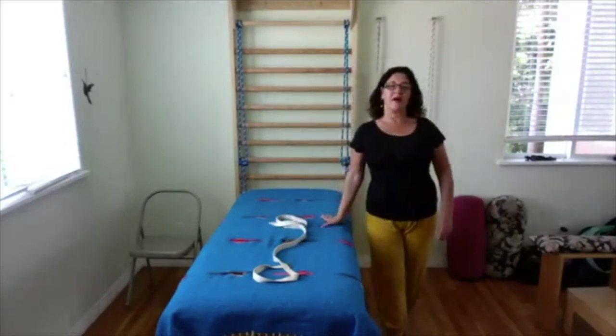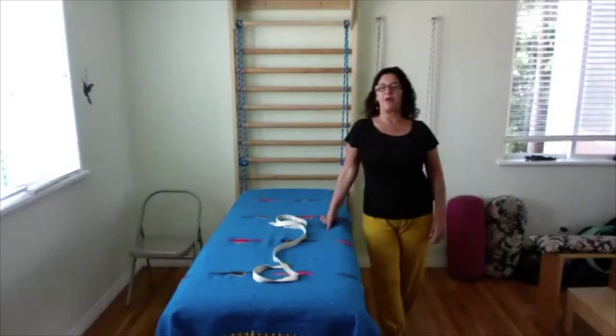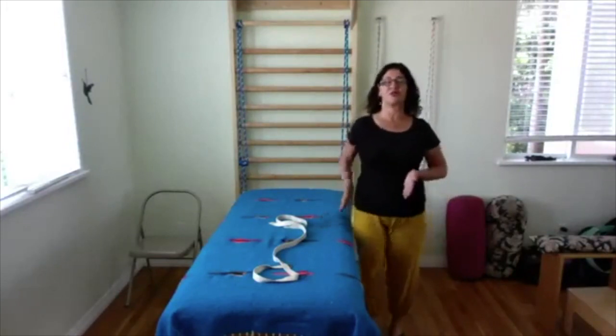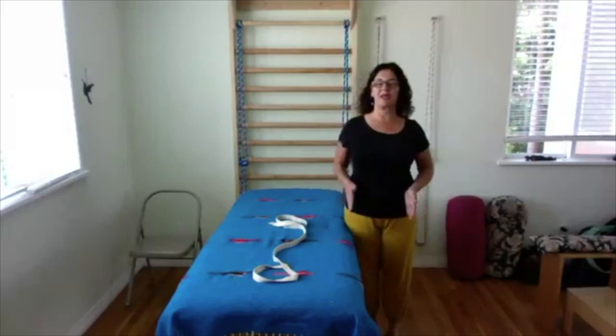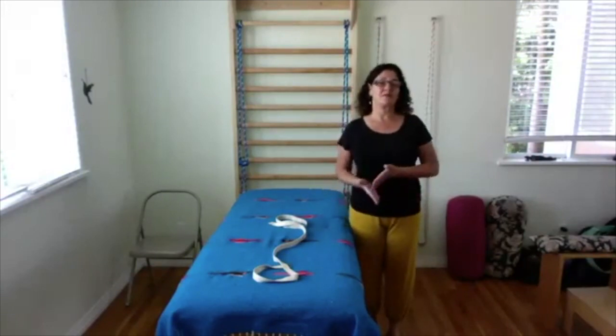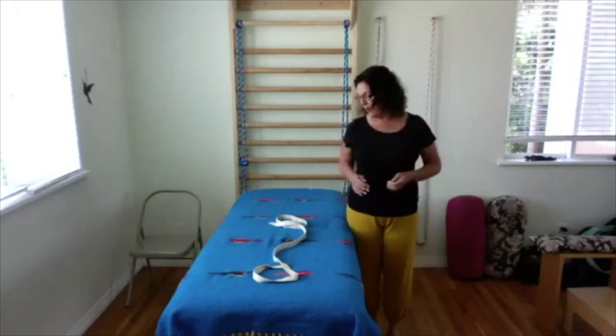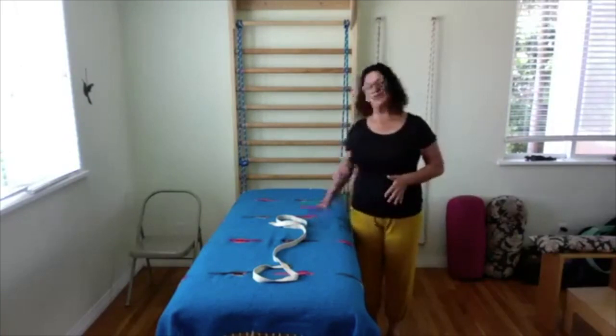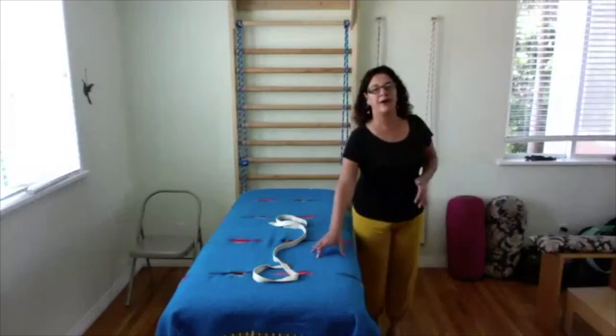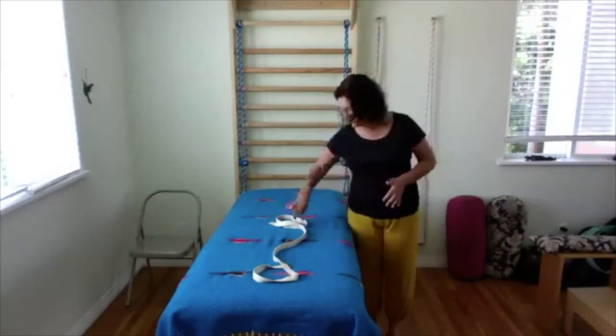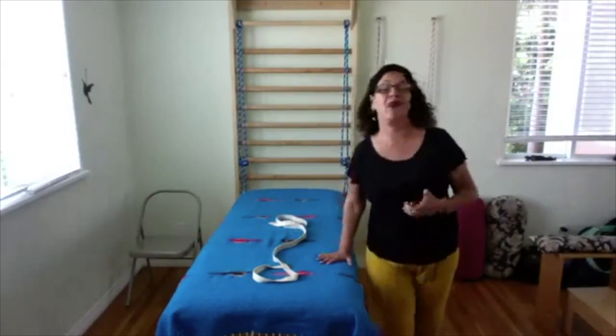So I would ask you then, knowing that part of your curve is structural, meaning that's the shape of your spine, we can't change that, and part of it is postural, that's the part that we can still move and work with, what do you think I'm going to ask you to do to start to decrease the size of those curves? If you have a thought, write it in the comments. Hi, Robin.